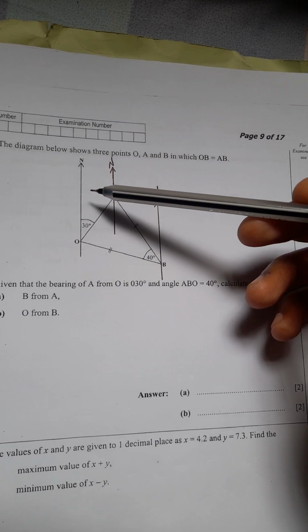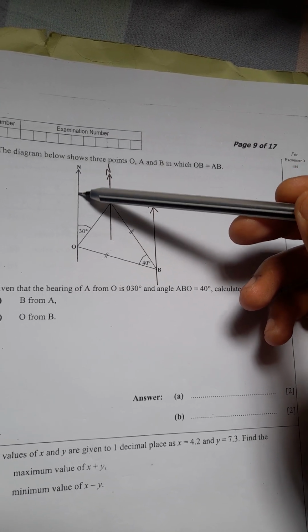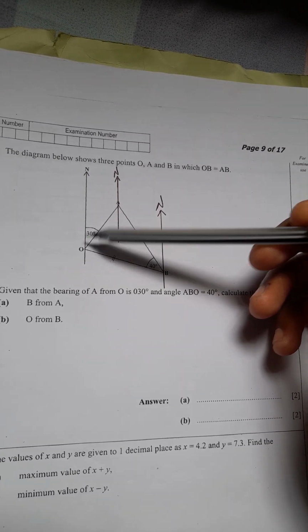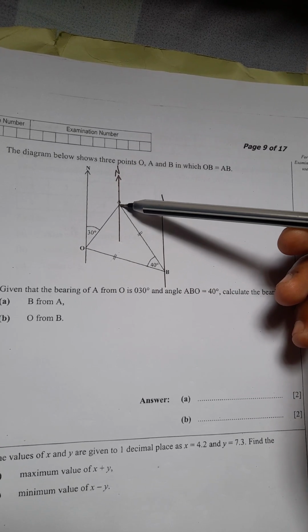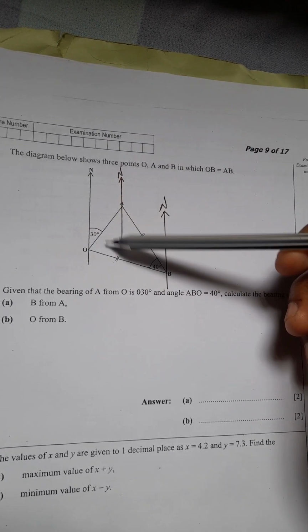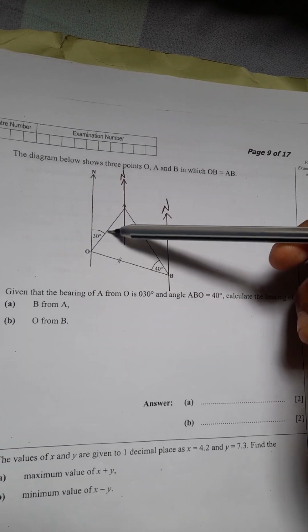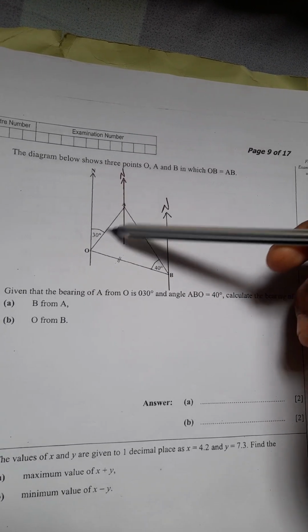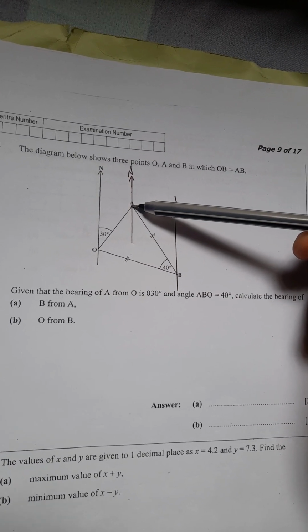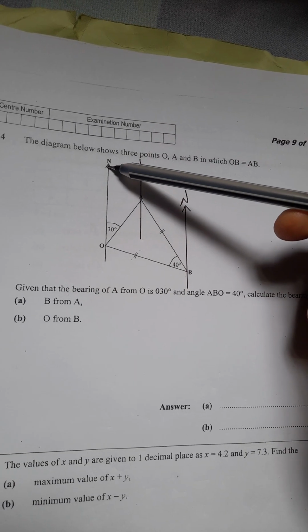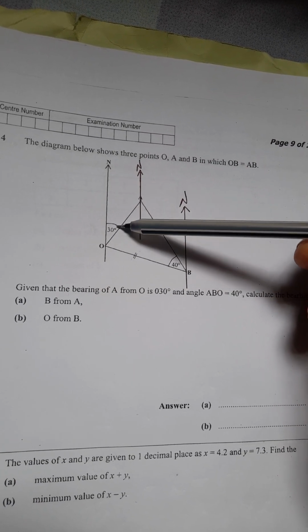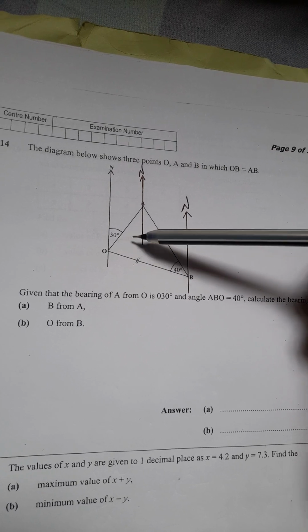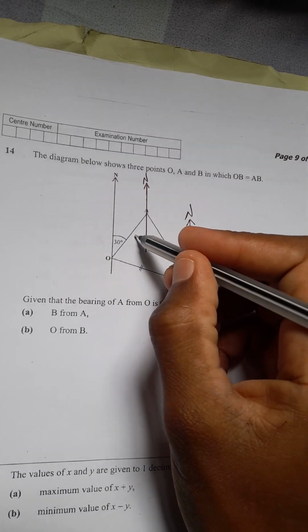angles. For example, if you look at this line here, the north for O, and this line, the north for A, there are two parallel lines. So when this line is drawn, it is acting as a transversal, which means we can even have alternating angles. You produce a Z like this, which means the third which is here will come here.